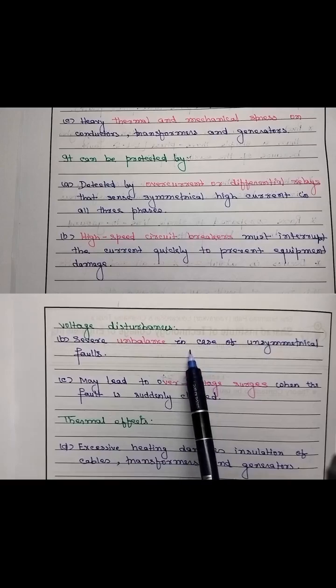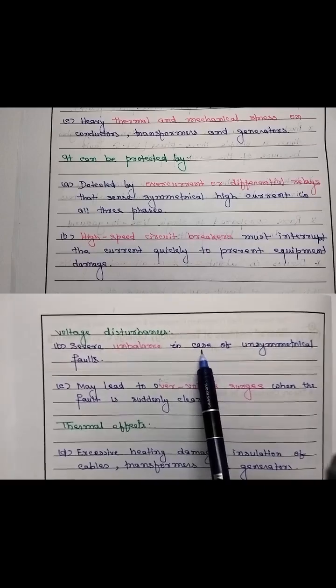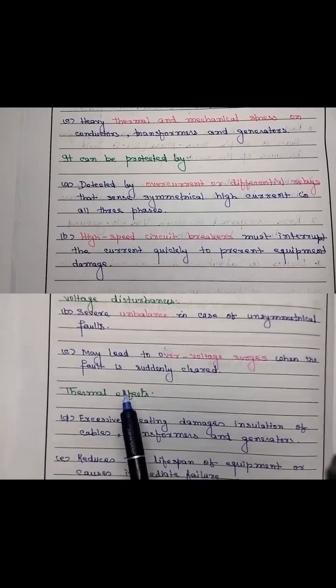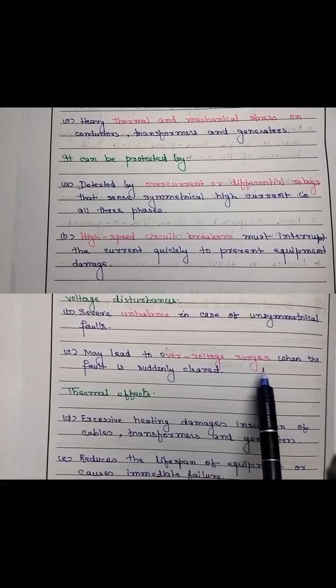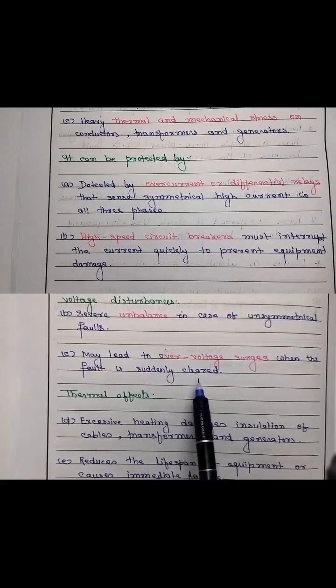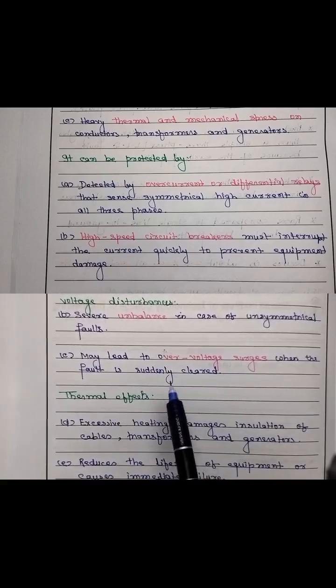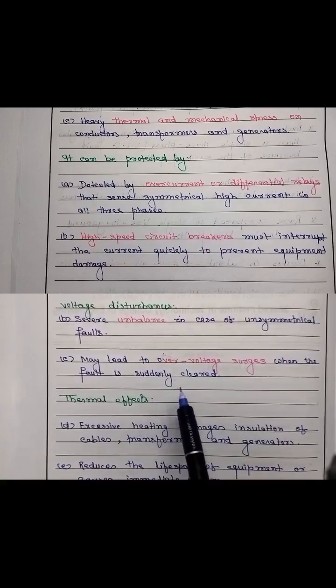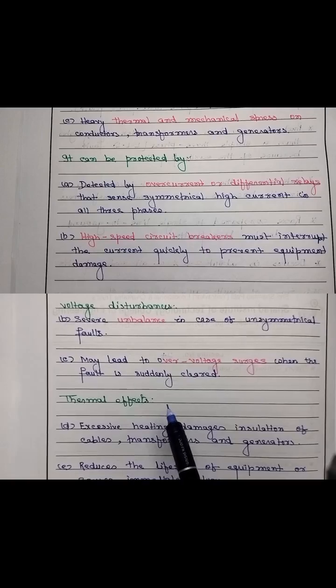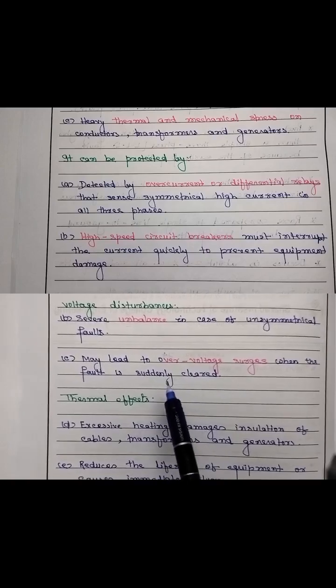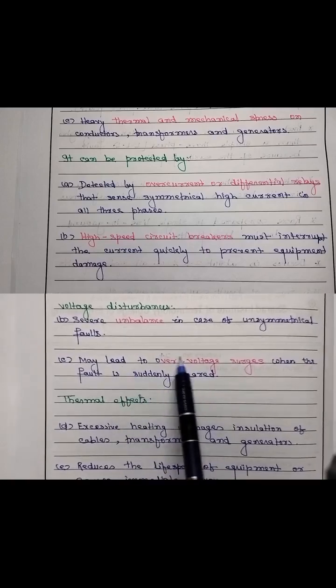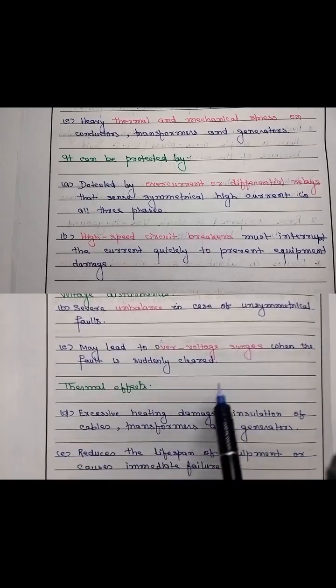We have two types of faults that I already have discussed, the symmetrical and the unsymmetrical faults. Next, it may lead to over voltage surges when the fault is suddenly cleared. So whenever the voltage disturbances have occurred and we are trying to clear the fault suddenly, it will lead to the over voltage surges.